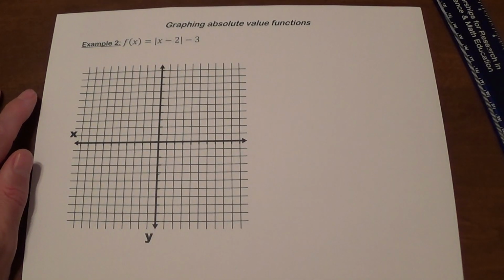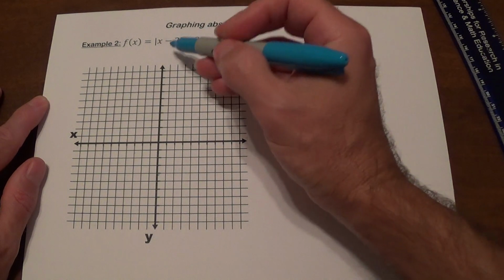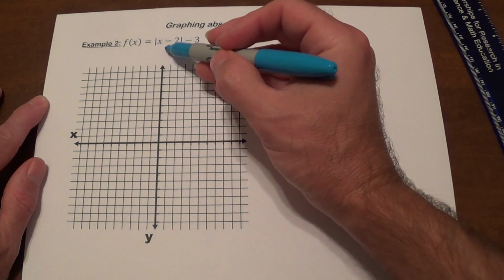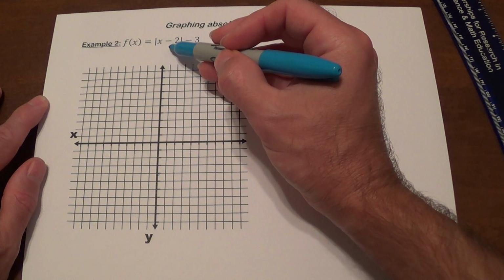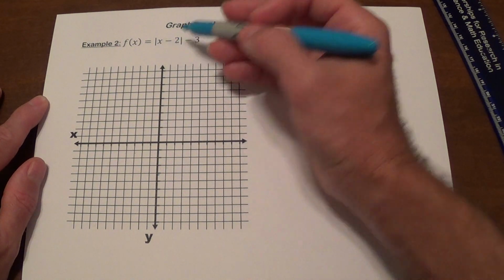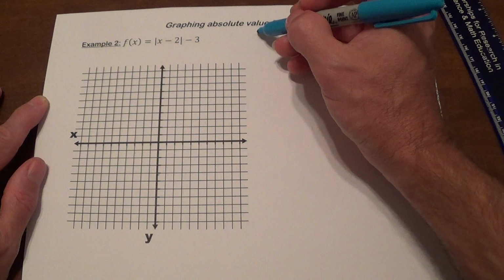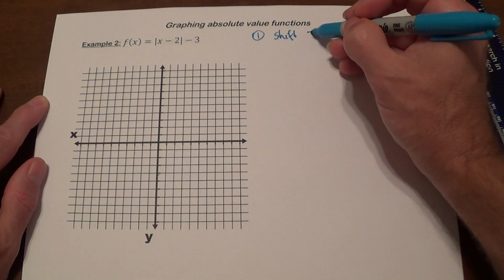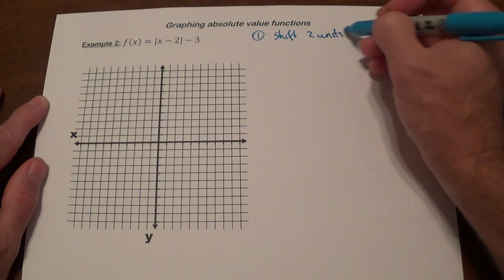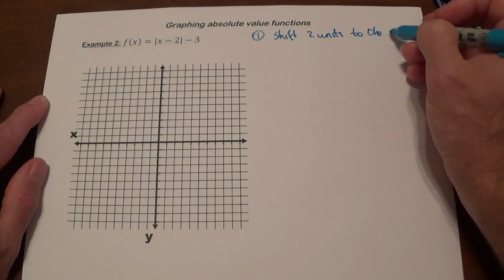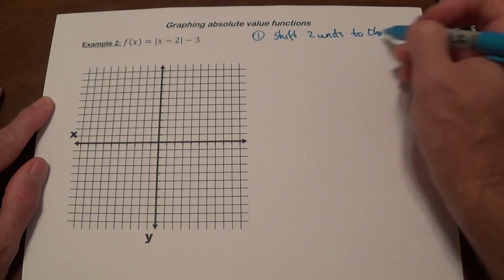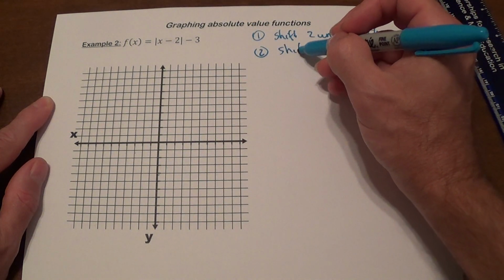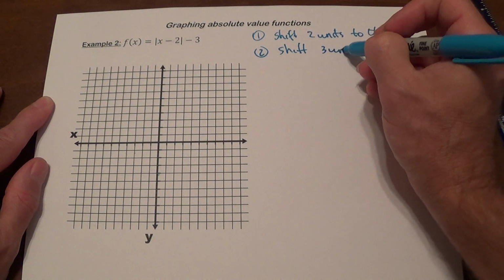Next graph, next equation is going to be f of x equals absolute value of x minus 2, minus 3. This minus 2 here will be responsible for shifting the graph 2 units to the right, and that's going to be our first step. First, shift 2 units to the right. And then the second step is going to be this, down 3. So shift 3 units down.